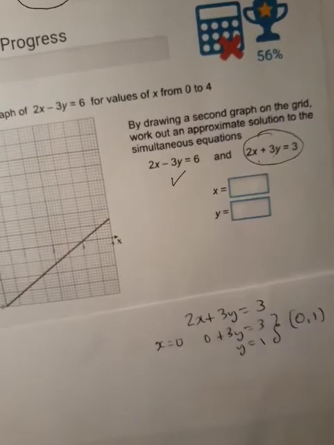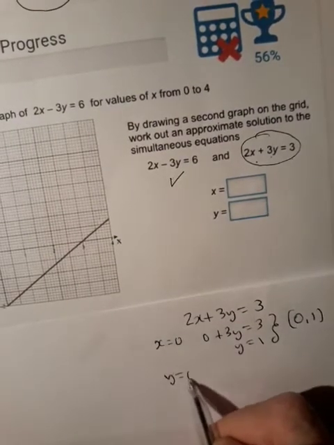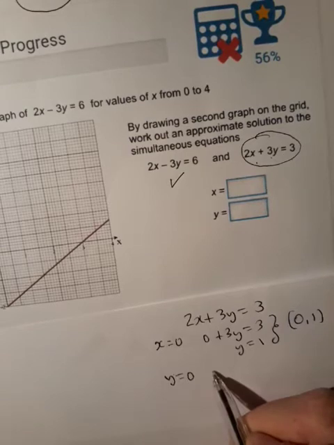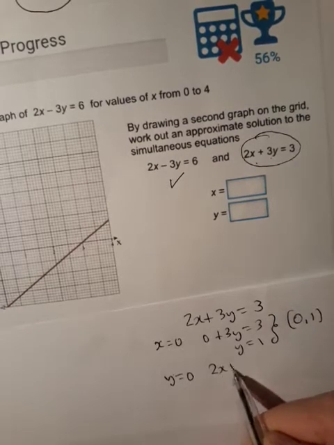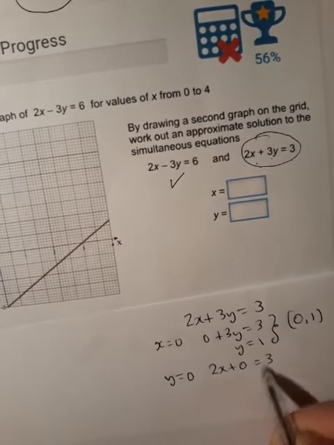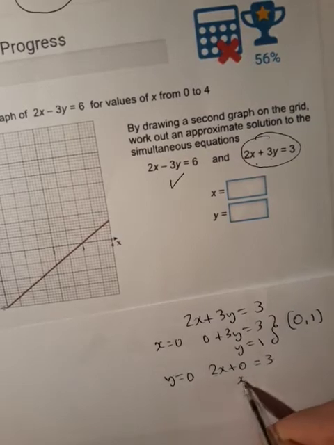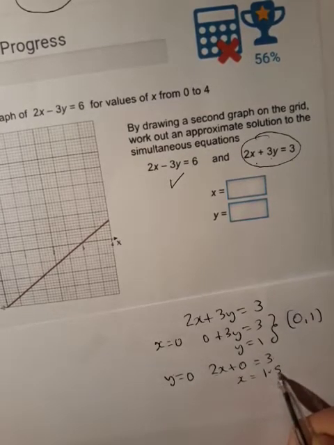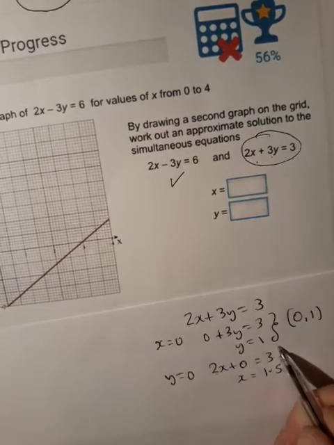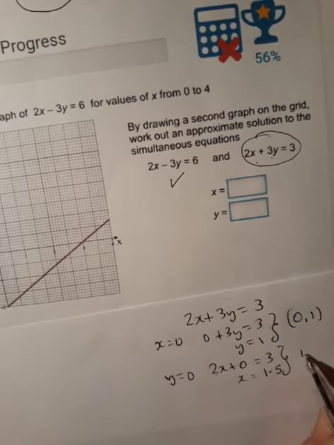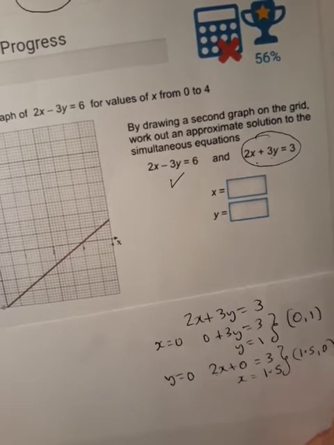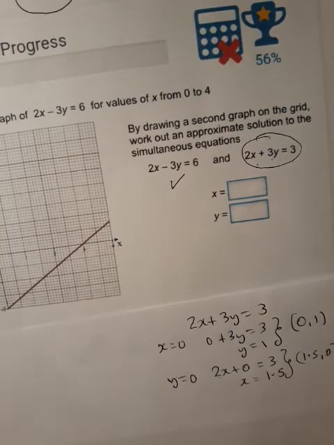For the second coordinate, I might put y equals 0. And I'm going to get 2x plus 0 equals 3. So 2x is equal to 3, x is equal to 1.5 or 3 over 2, whichever way you want to write that. That gives me the coordinate (1.5, 0), so that's okay.